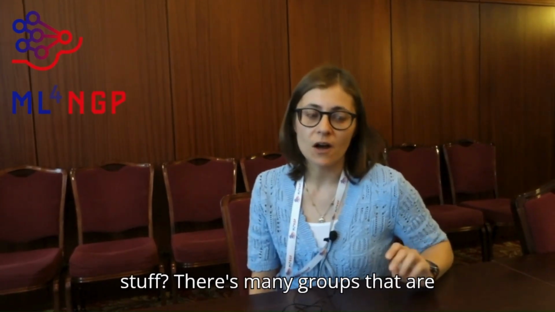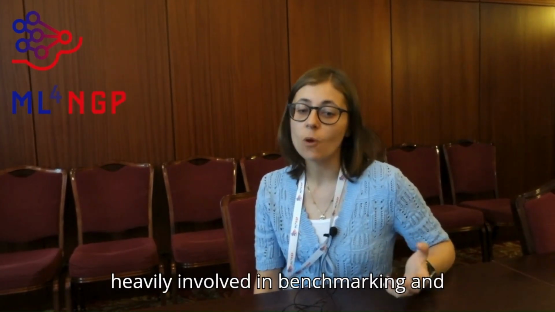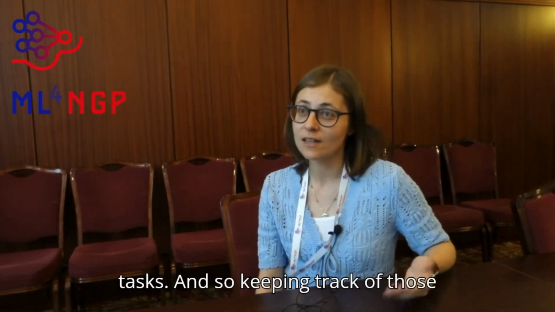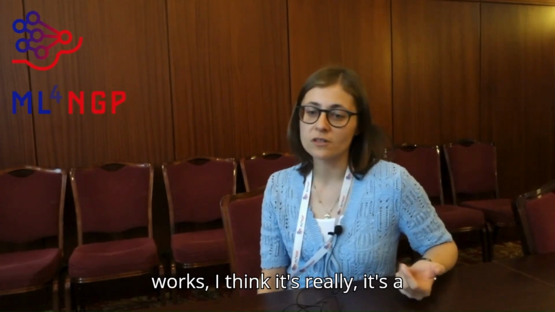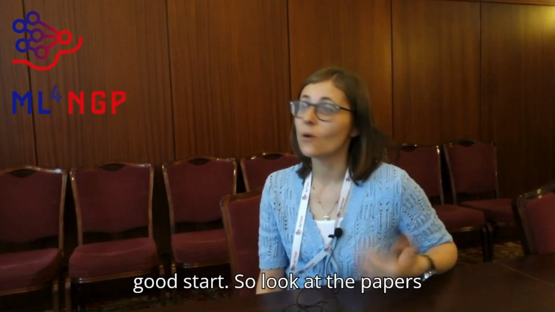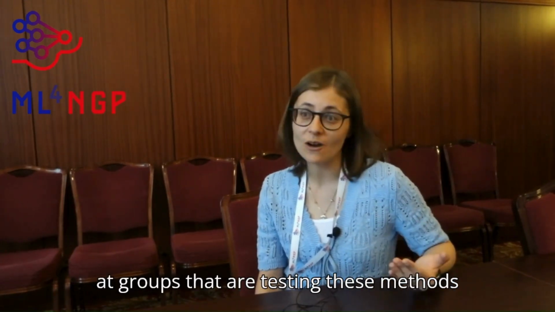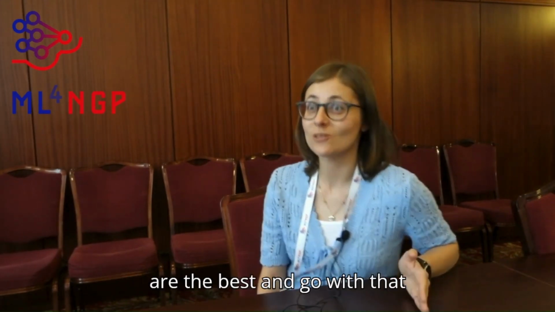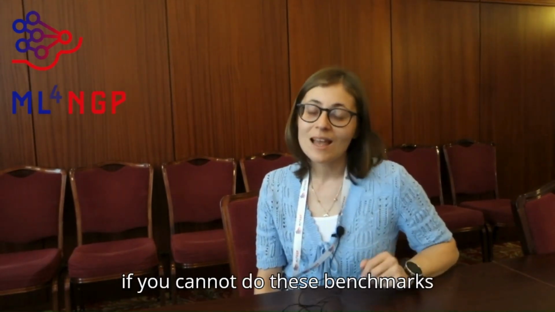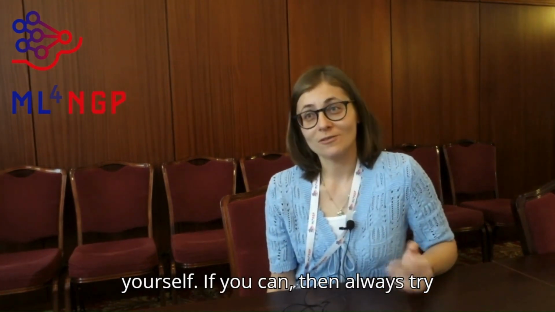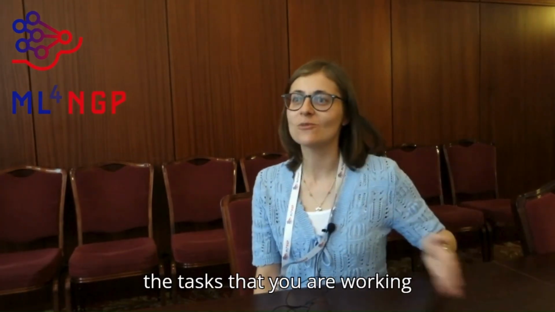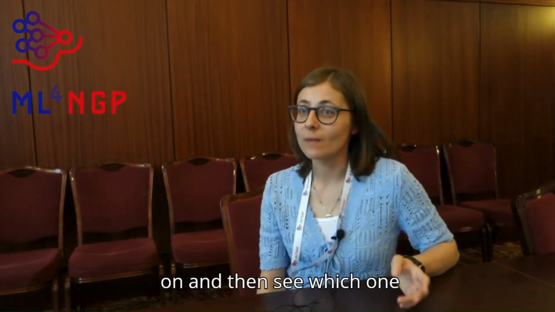There are many groups that are heavily involved in benchmarking and testing different methods for different tasks. And so keeping track of those works, I think, is a good start. So look at papers, at groups that are testing these methods for different tasks and see which ones score the best and go with that, if you cannot do these benchmarks yourself. If you can, then always try to test a variety of methods for the task that you are working on, and then see which one is performing the best.